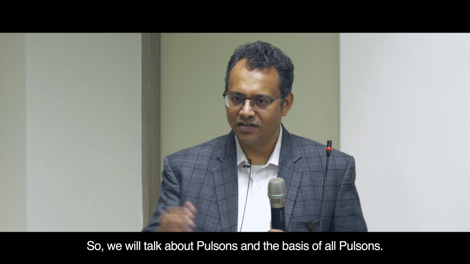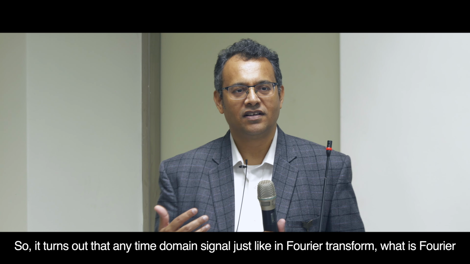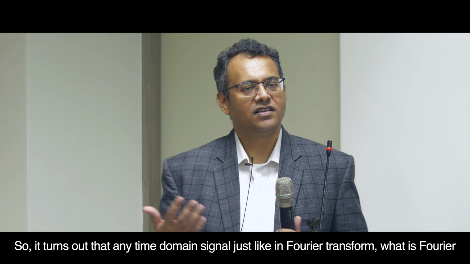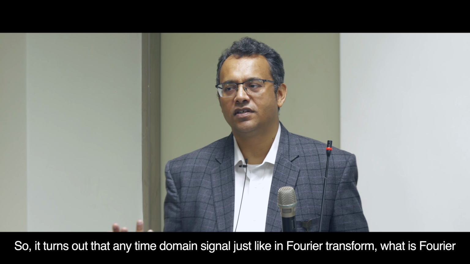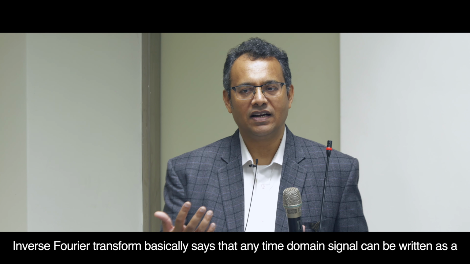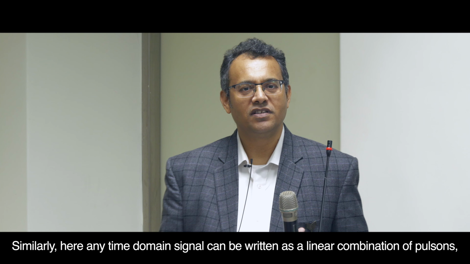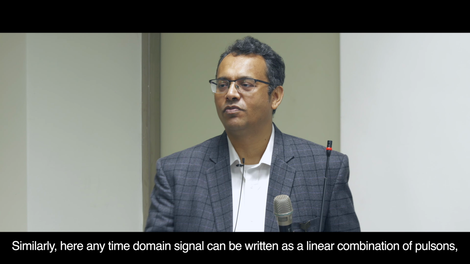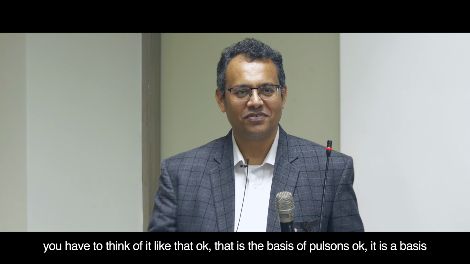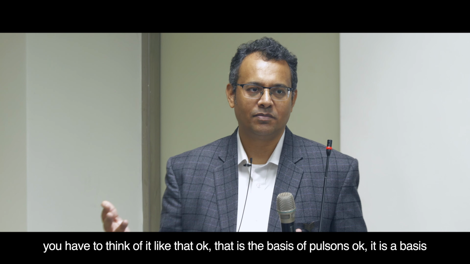Yeah. So we'll talk about pulsons and the basis of all pulsons. So it turns out that any time domain signal, just like in Fourier transform, what is Fourier transform? What is inverse Fourier transform? Inverse Fourier transform basically says that any time domain signal can be written as a linear combination of sinusoids. Similarly here, any time domain signal can be written as a linear combination of pulsons. You have to think of it like that. Okay, that's the basis of pulsons. Okay, it's a basis, signal basis.